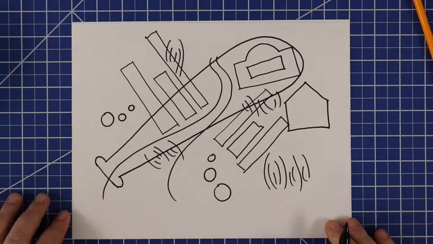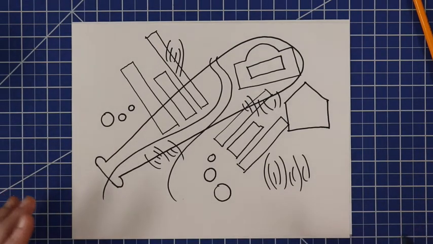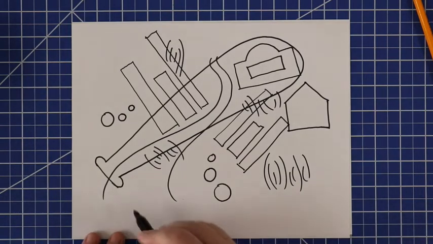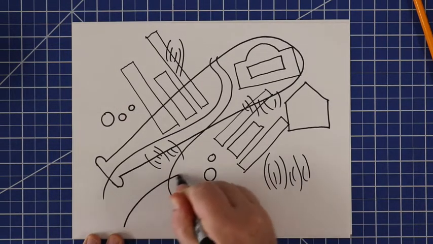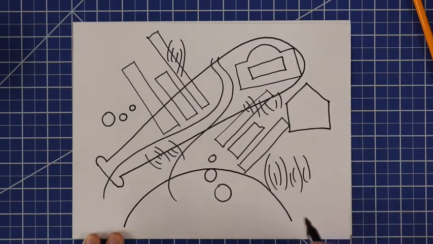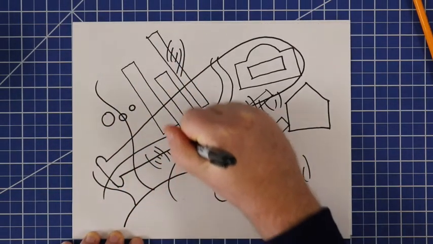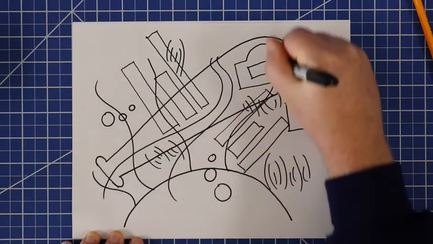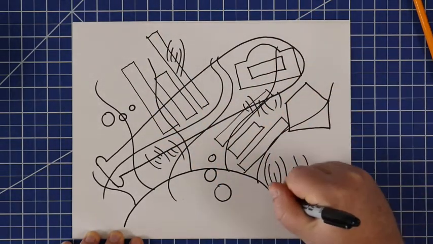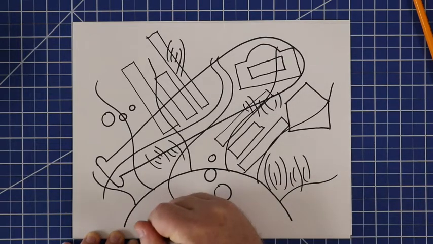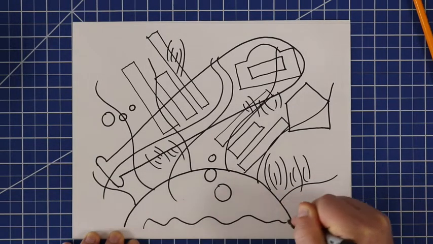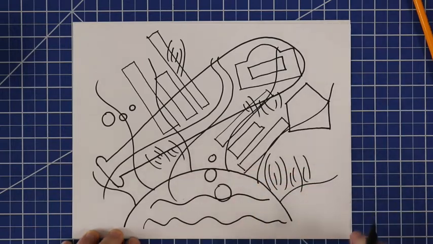All right, so I've got my place, which is Chicago. I've got my thing, which is baseball. And for the time of the year, we said we were gonna do summer. So I'm gonna do down here, this will kind of represent the sun. And then I'll do my kind of wavy sun ray lines coming out of it. And maybe a few more kind of wavy lines in there just to tie it all together.